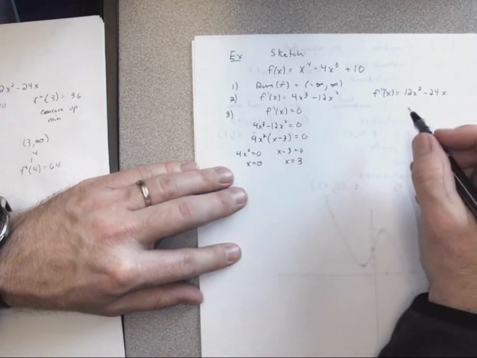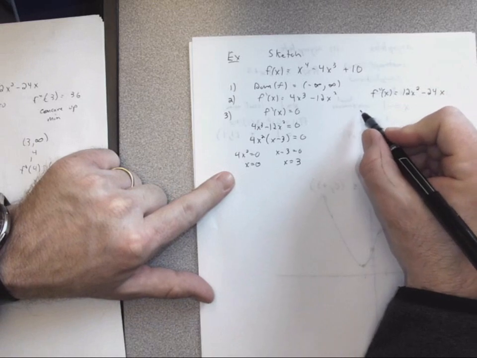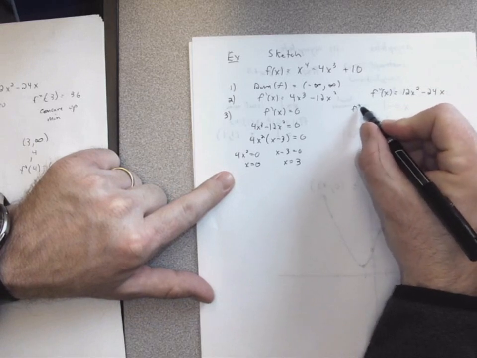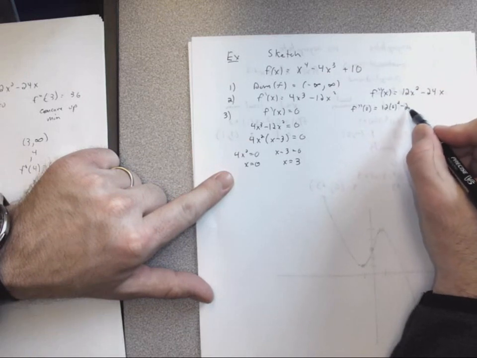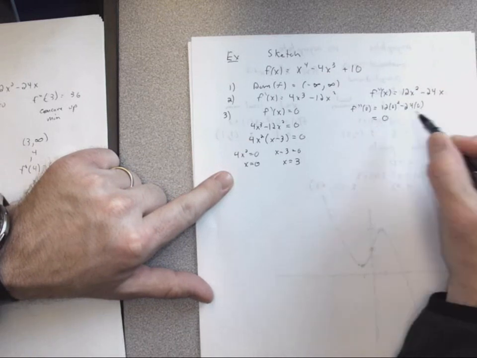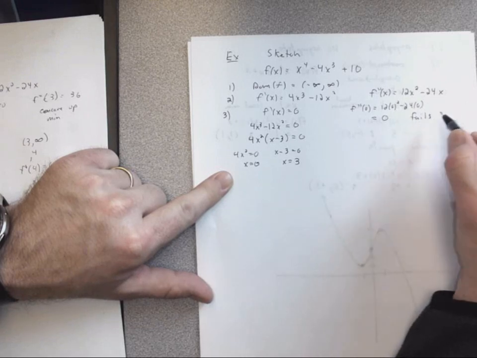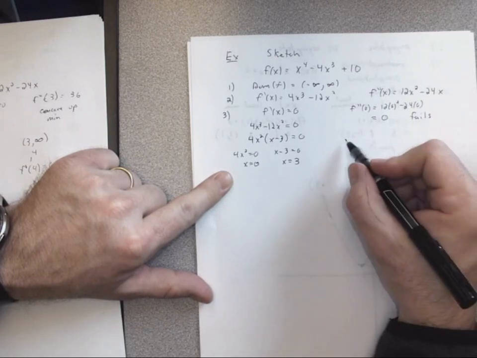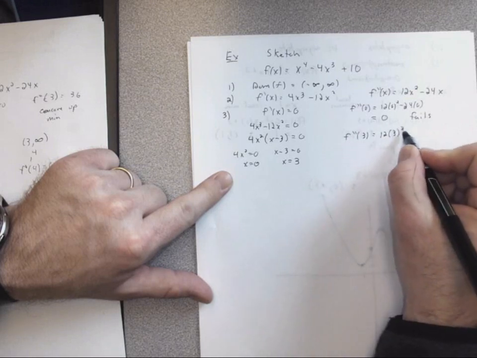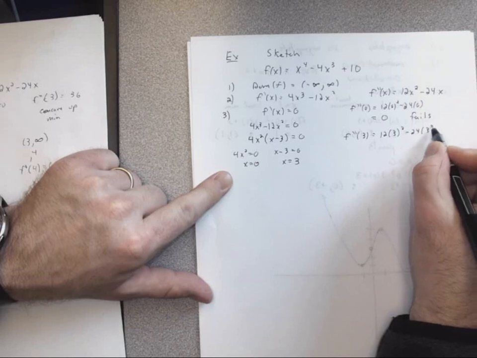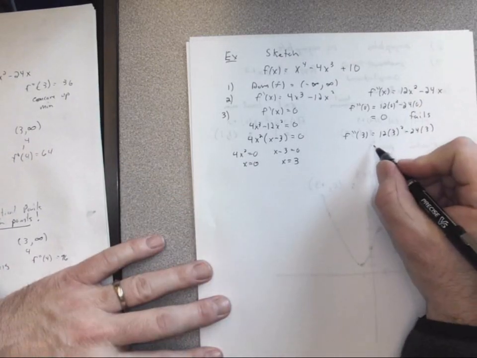So I'm going to plug these into the second derivative. So these are our critical values that are going to go into here. So f double prime of 0 is going to be equal to 12 times 0 squared minus 24 times 0, which is equal to 0, which means the second derivative test fails. Here, it's inconclusive. Now, f double prime of 3 is going to be equal to 12 times 3 squared minus 24 times 3, and this one gives me 36.